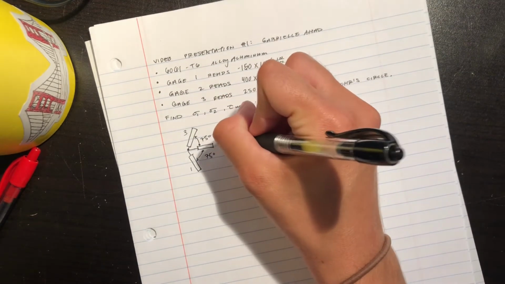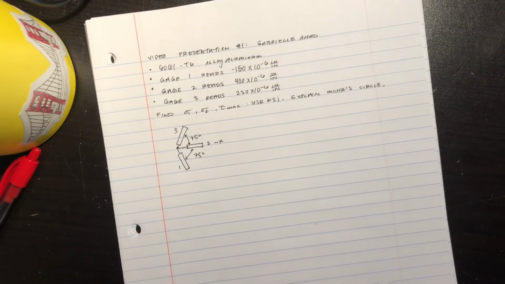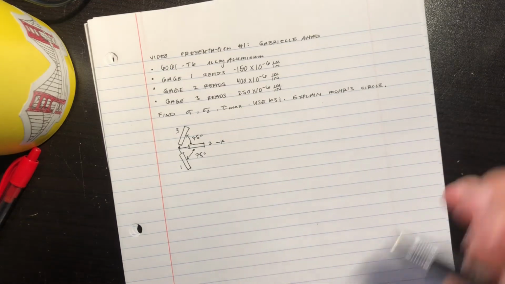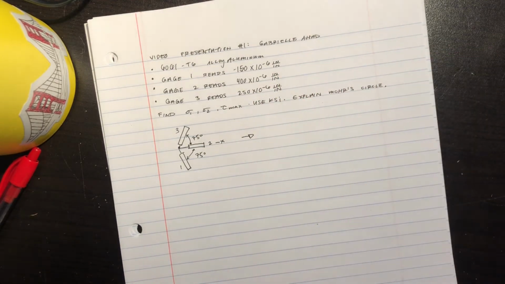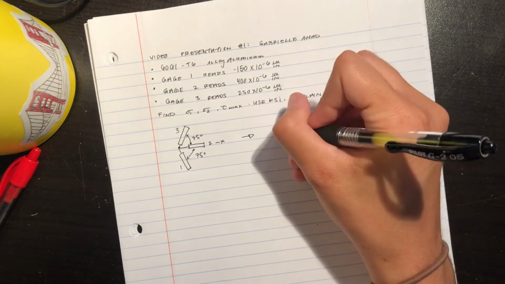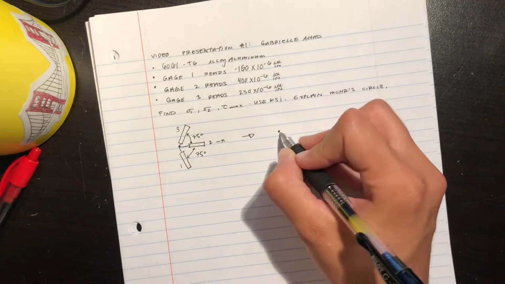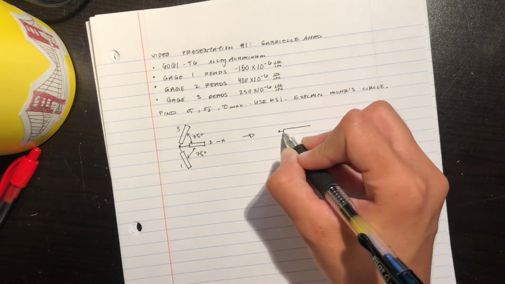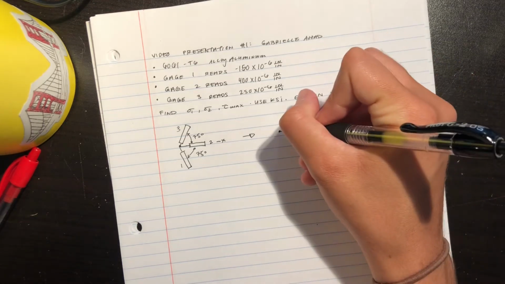Originally, the strain rosette in the example is shown where gauge 2 is on the x-axis, but I'm going to change it to make what I think is an easier way of solving the problem. I'm going to make the first gauge on the x-axis. And so I will turn it so that this is gauge 1.